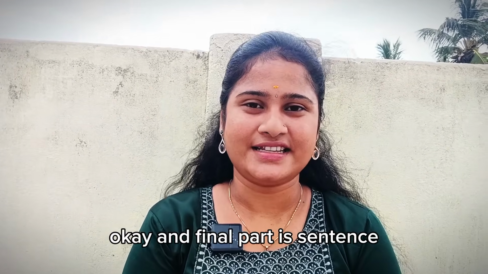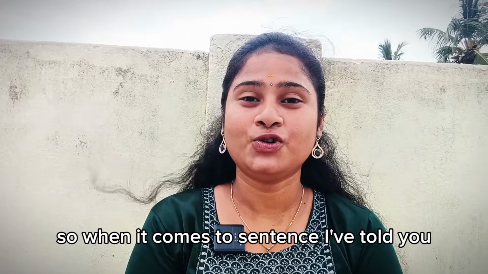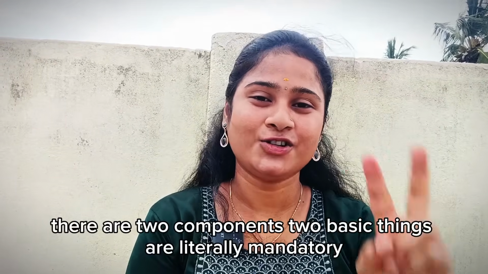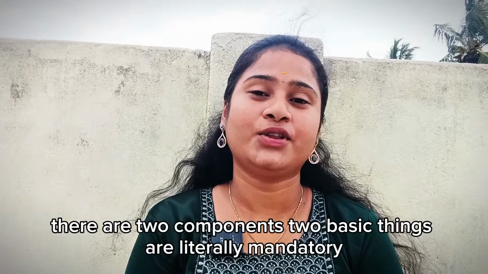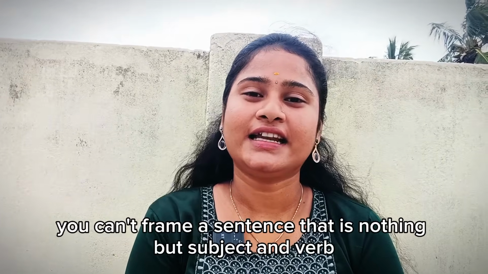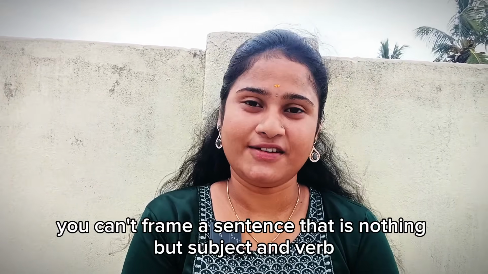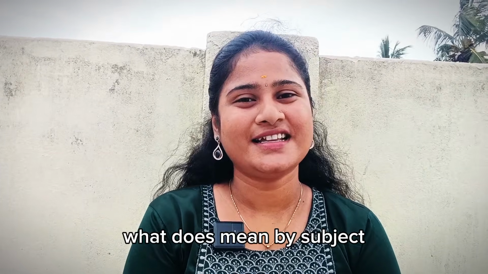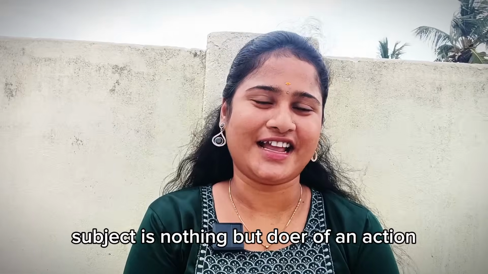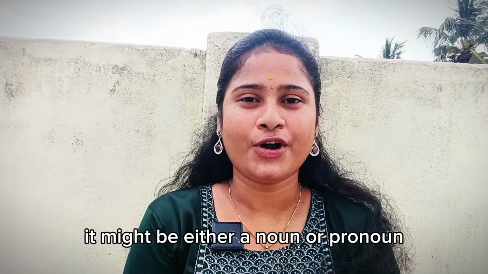And the final part is sentence. When it comes to sentence, I've told you that if you want to frame a sentence, there are 2 components. Two basic things are mandatory. Without that, you can't frame a sentence. That is nothing but subject and verb. First of all, we'll talk about subject. What is meant by subject? Subject is nothing but the doer of an action. It might be either a noun or a pronoun.